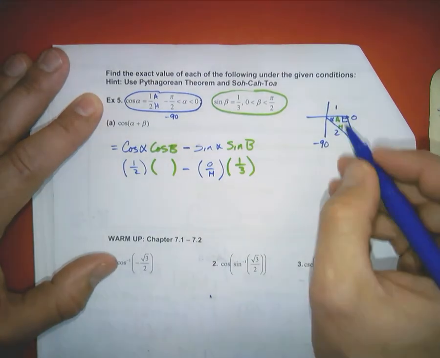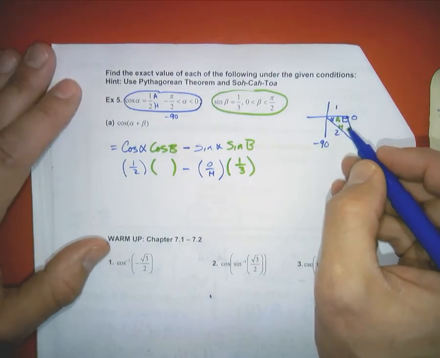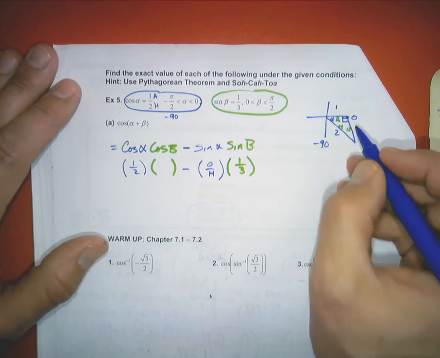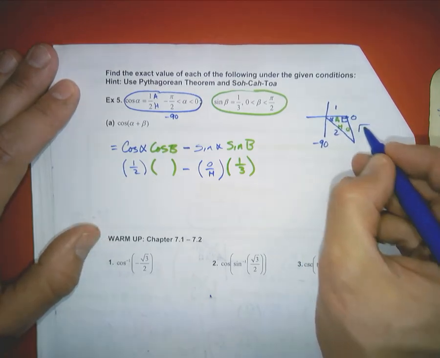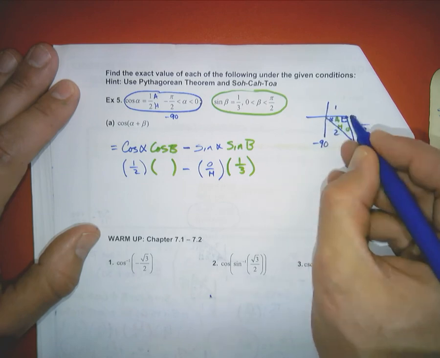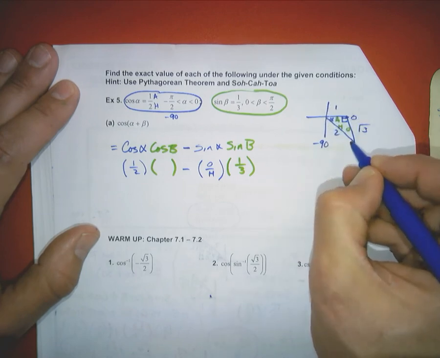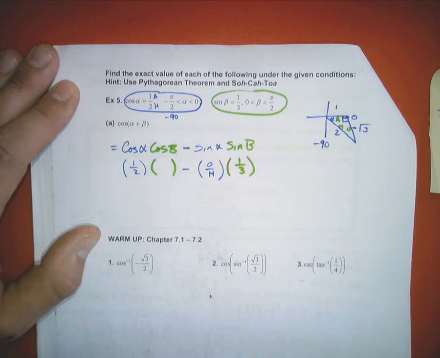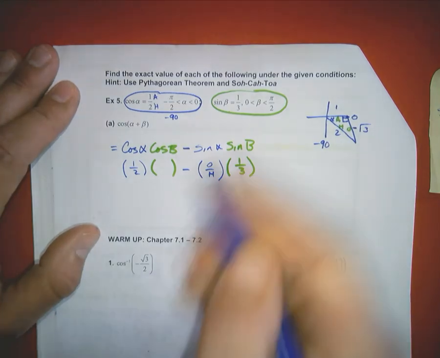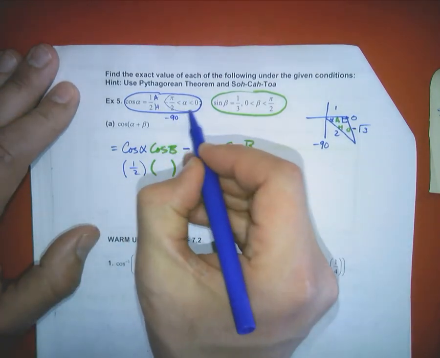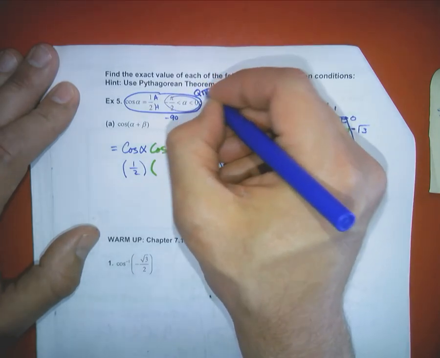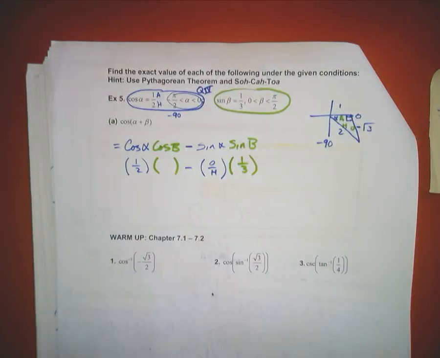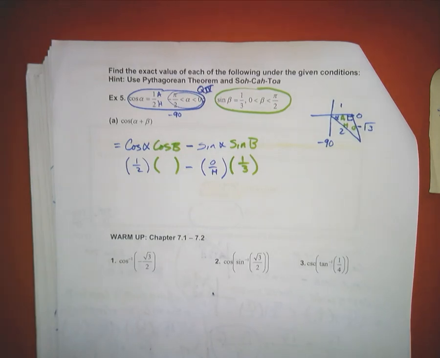And then I can use Pythags, or this is a reference triangle that I'm familiar with. What's this guy right here, if that's 1 and 2? √3. But I'm going right and down, so it's a negative. So that's why this is important. This tells me what quadrant I'm in. I'm in Q4 with that, between 0 and -90.